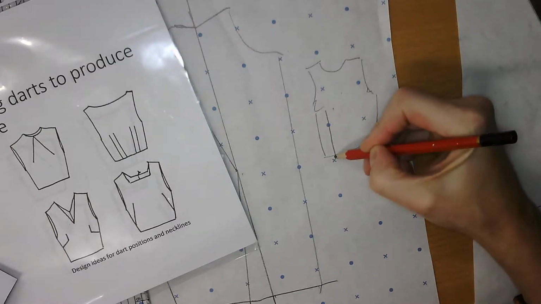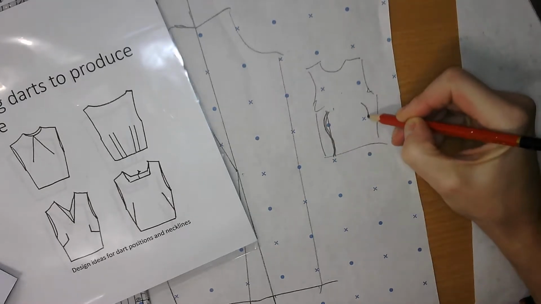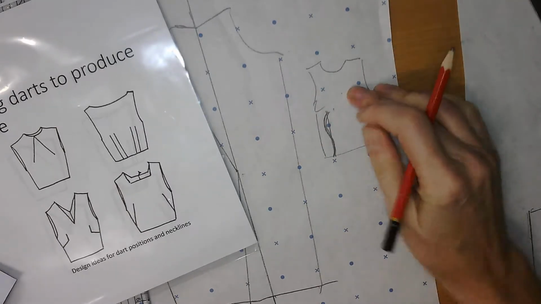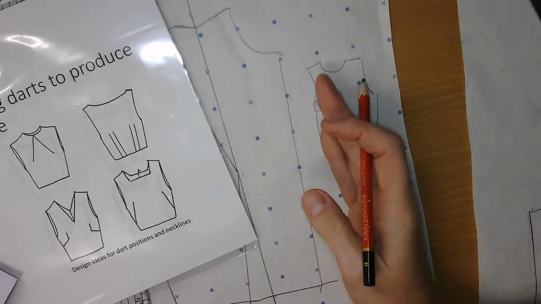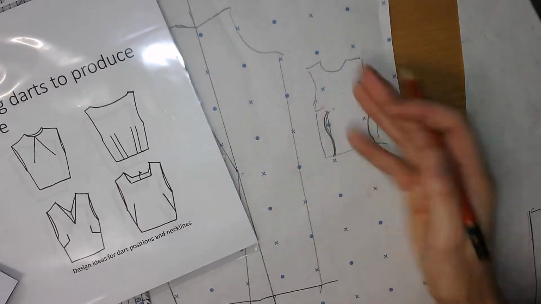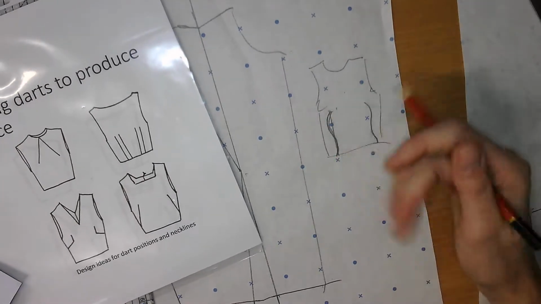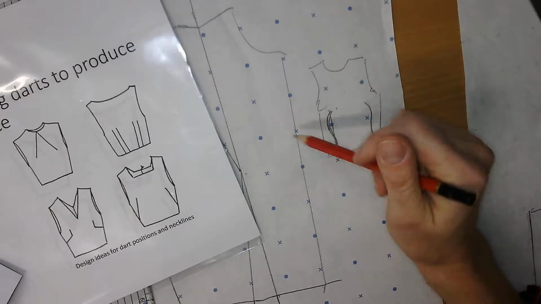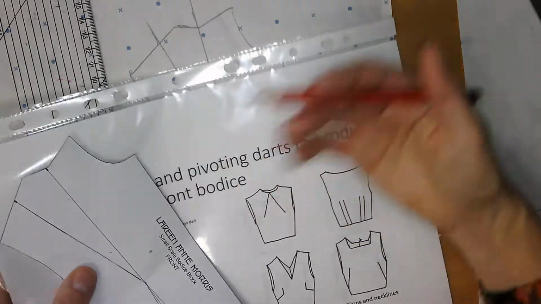You just want it here, or you want a curve line like this to create that sort of wide illusion. You're not going to get such a good fit over the bust because you're moving the bust point away. But as long as you're aware of that, all right, fashion over fit, then that's all design. And that's where sometimes when you try clothes on, you really like it, it doesn't quite fit perfect. The blocks are the best fitting you're going to get, but then obviously you've got design decisions.